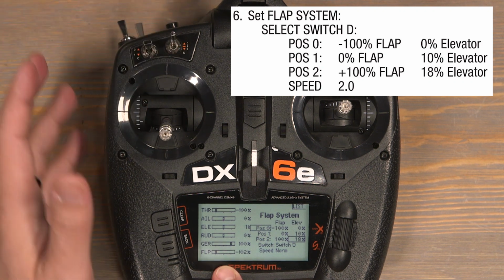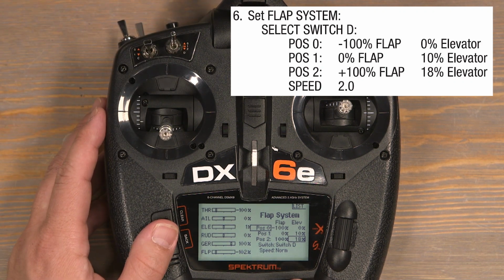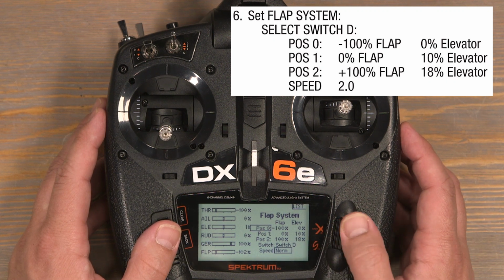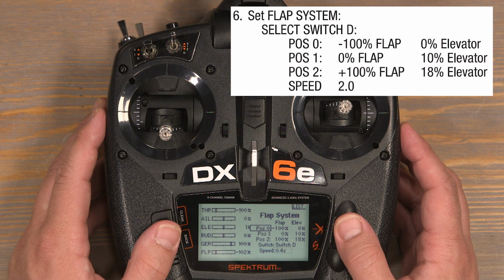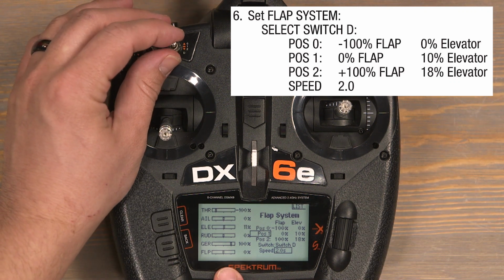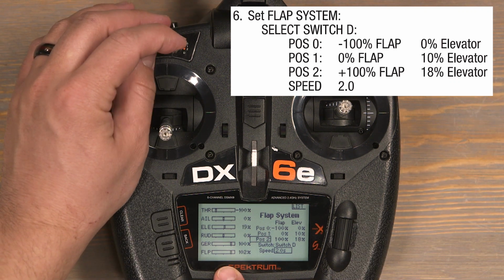However, they're moving too quickly. Let's adjust the flap speed. Go down to where it says norm and click, and scroll to the right until we get to 2 seconds, 2.0 seconds. And click to lock it in. Now we can see they move at a more scale, slower speed.